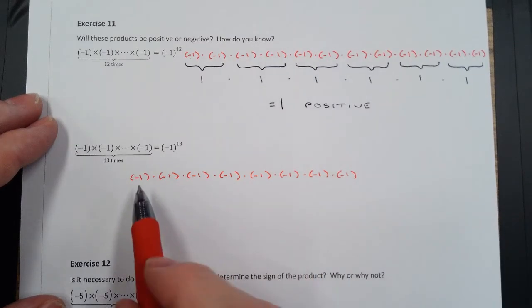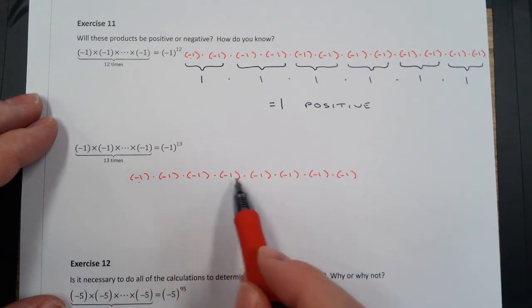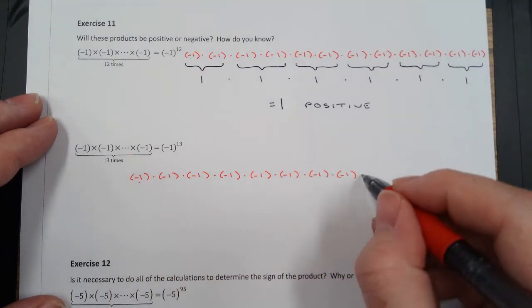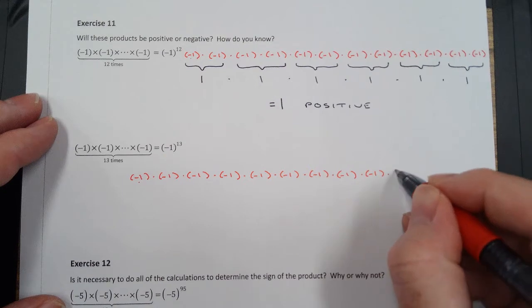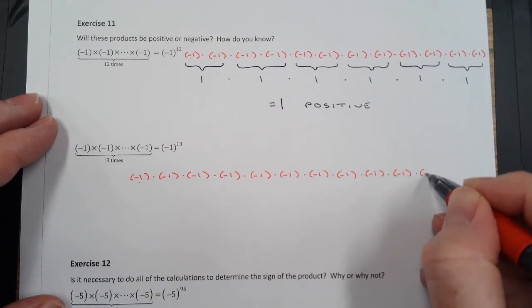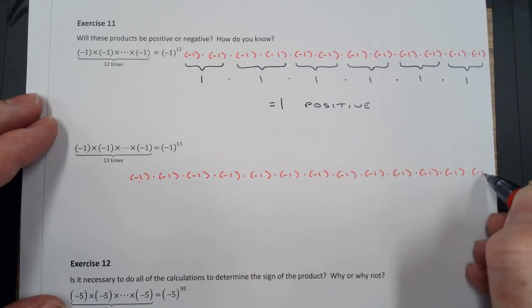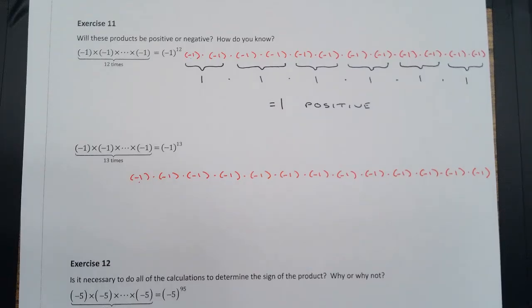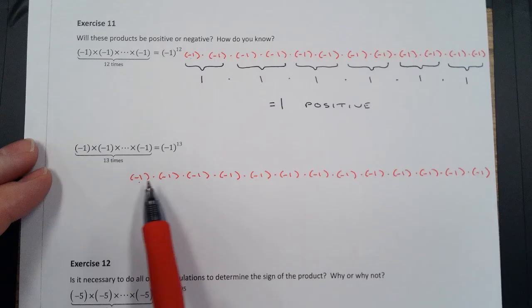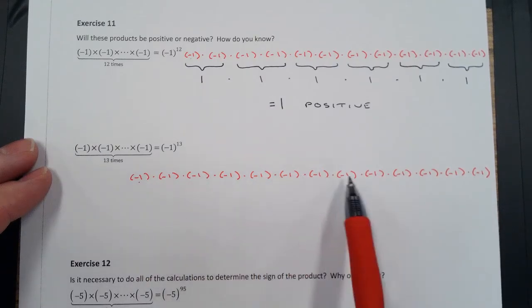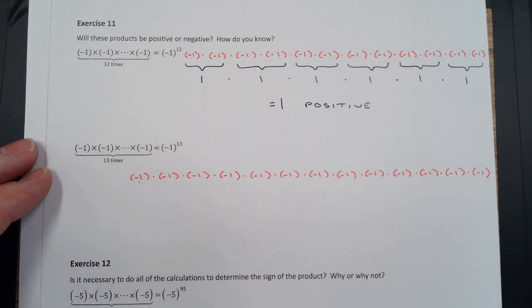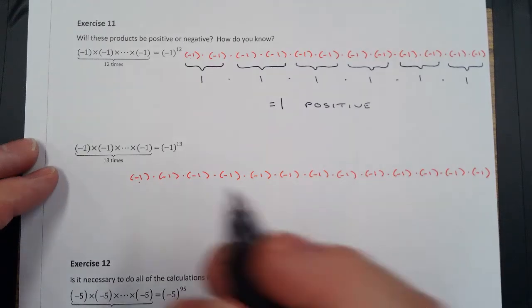I need to count. 1, 2, 3, 4, 5, 6, 7, 8, 9, 10, 11, 12, 13. Okay. Double check again just to be sure. 1, 2, 3, 4, 5, 6, 7, 8, 9, 10, 11, 12, 13. Good. Okay, let's start combining them.